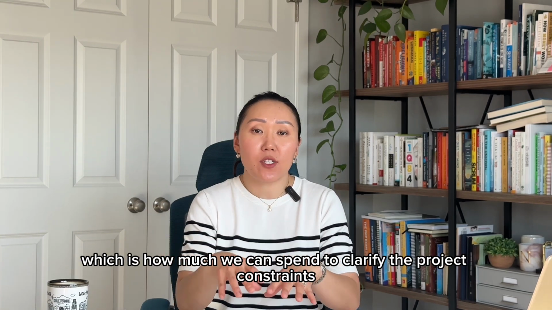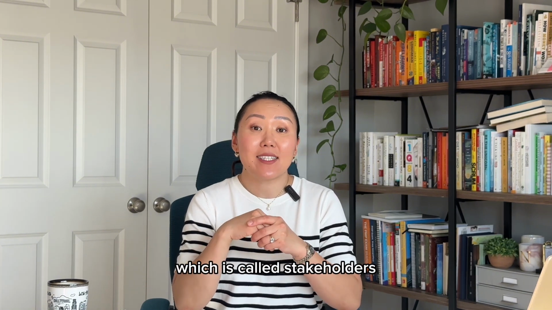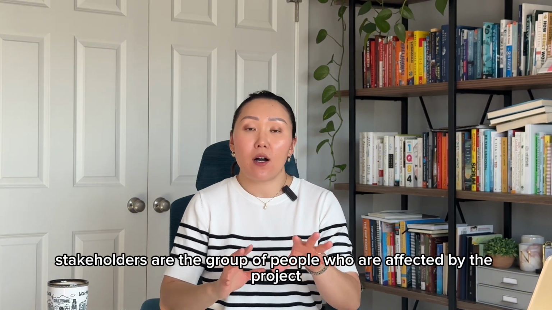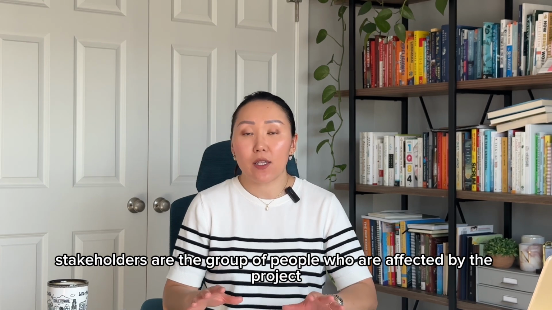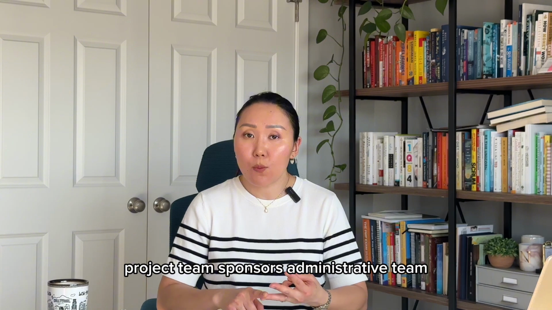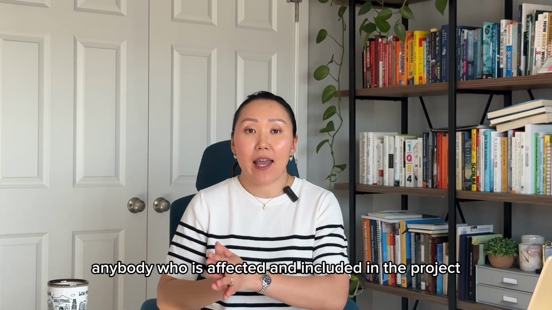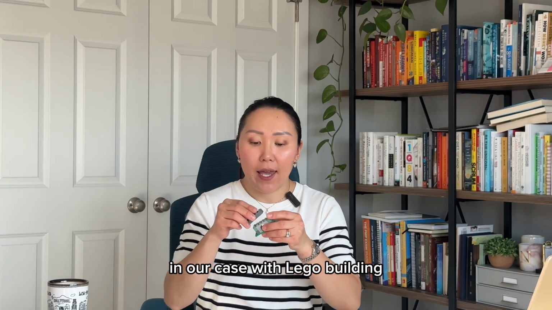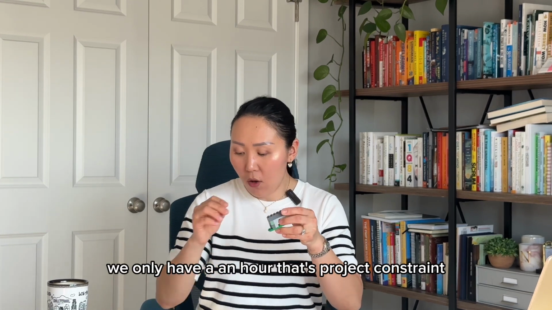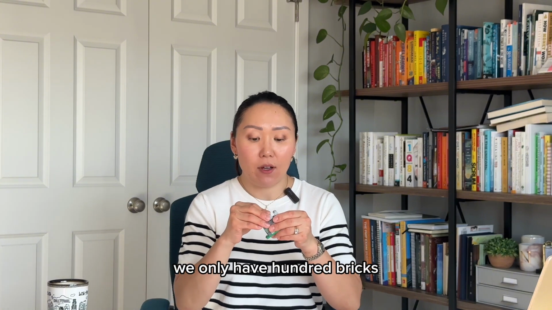To clarify the project constraints, a group of people play an important role, who are called stakeholders. Stakeholders are the group of people who are affected by the project, including the leadership team, project team, sponsors, administrative team, anybody who is affected by and included in the project. In our case, with Lego building, we only have an hour. That's a project constraint. We only have 100 bricks.